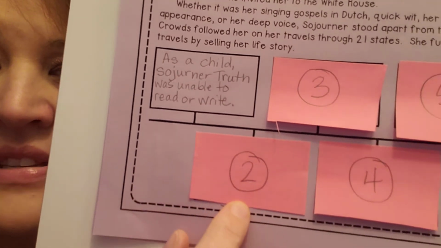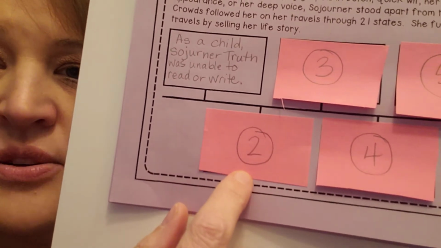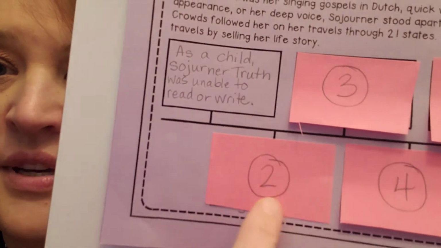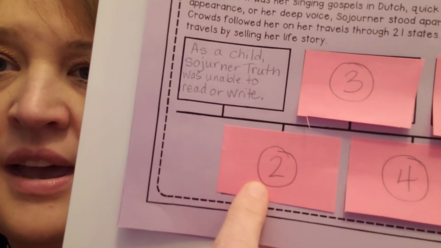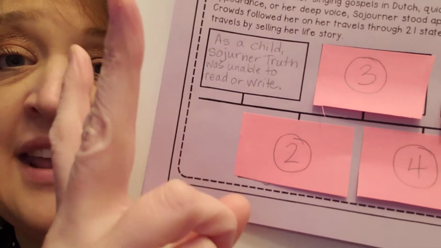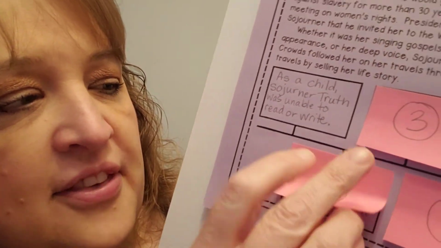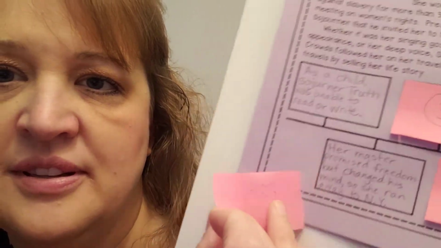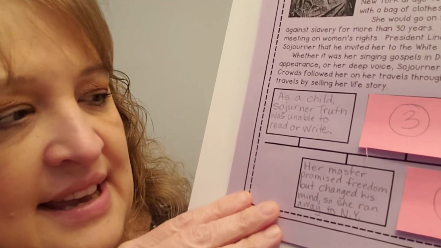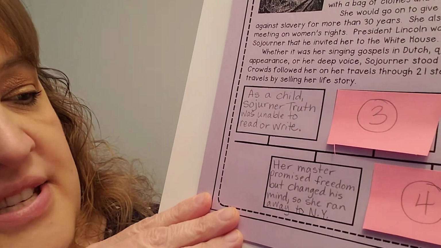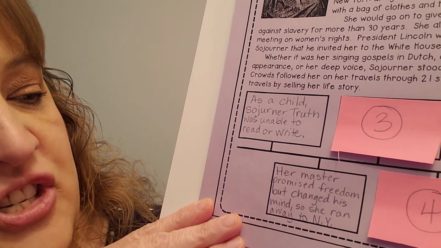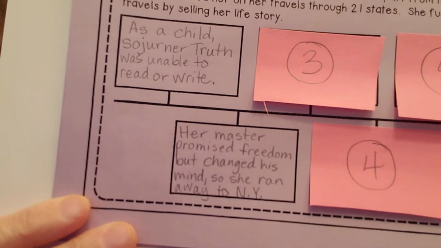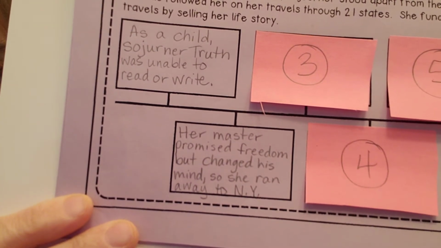So our next part of the timeline is going to be in this box, not the one next to it, in this one. Okay? So the second thing about her life that I thought was important, and you see what you wrote for number 2, I said, her master promised freedom, but changed his mind, so she ran away to New York. Okay, that happened next.